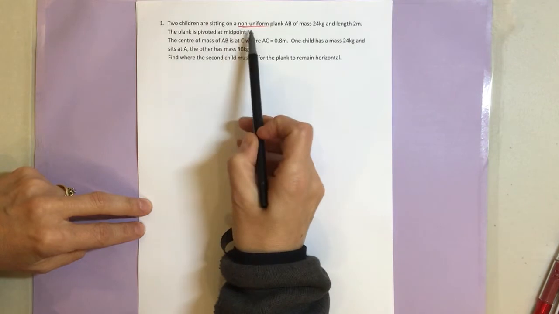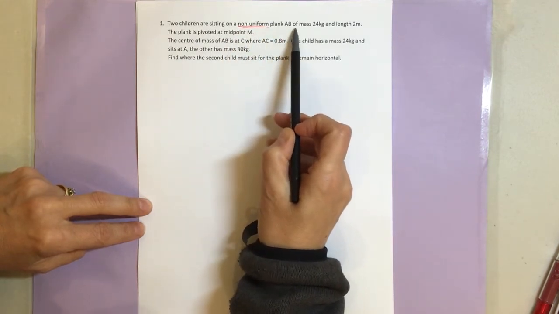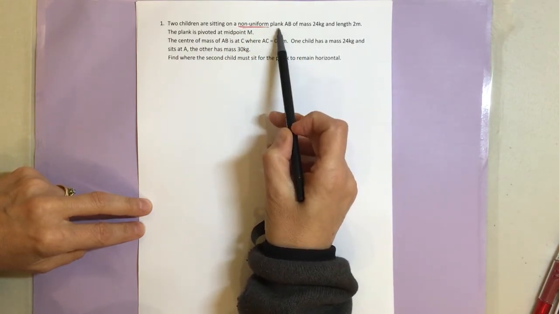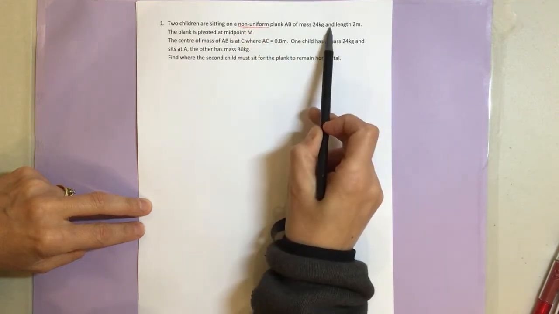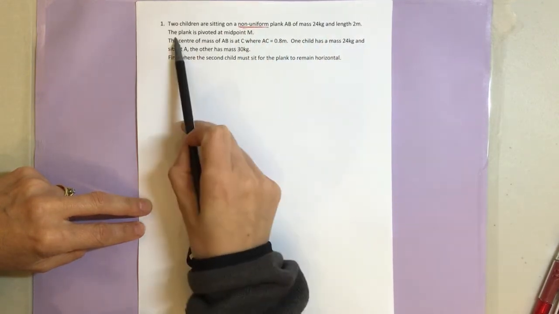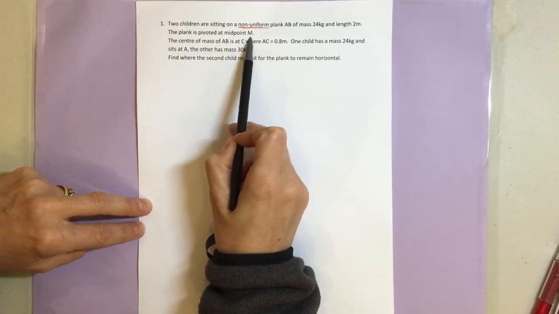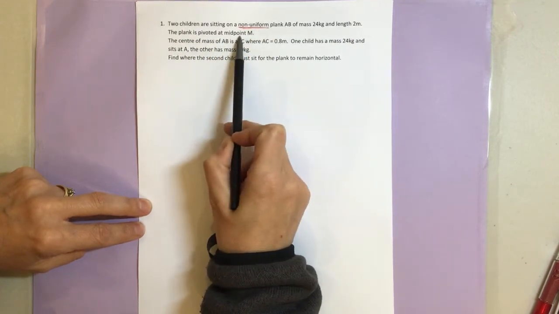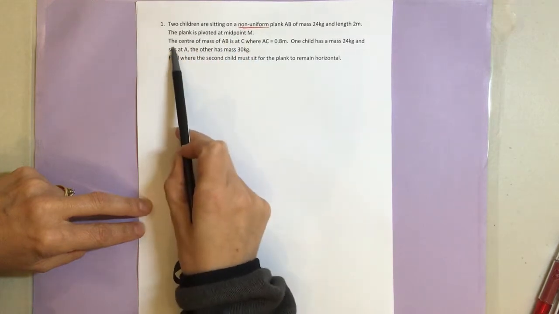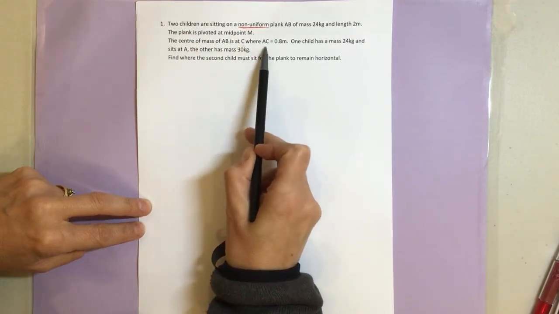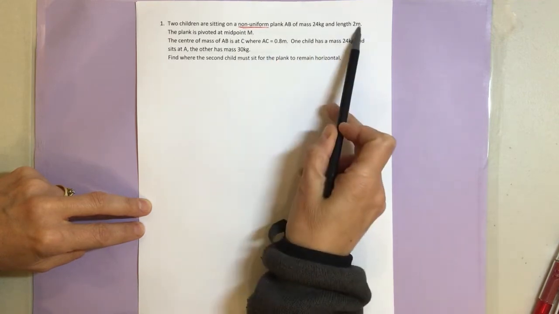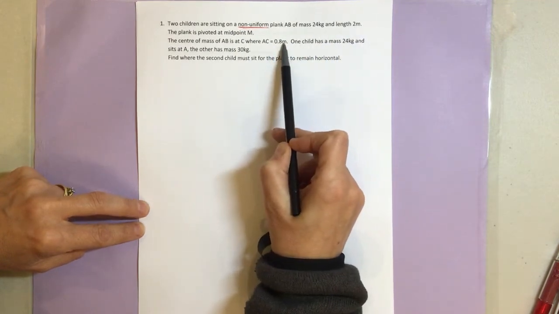So two children are sitting on a non-uniform plank, AB, which has mass 24 kilograms, but it's not acting at the centre, let's remember, and it's got length 2 metres. The plank, it tells us, is pivoted at its midpoint, so it's like a seesaw basically, but it's not a uniform plank. The centre of mass of AB is at C, where AC is 0.8 metres, so not in the middle of this. I'm going to draw a diagram in a second.